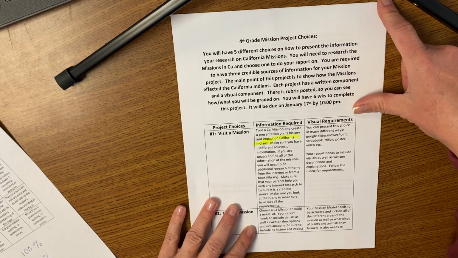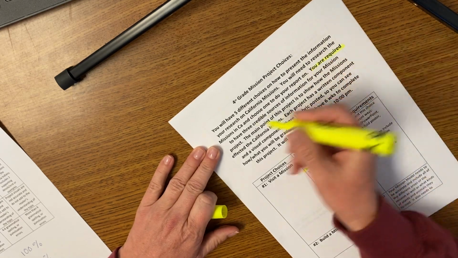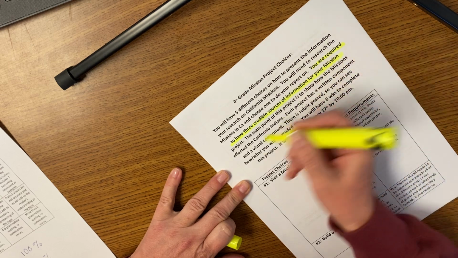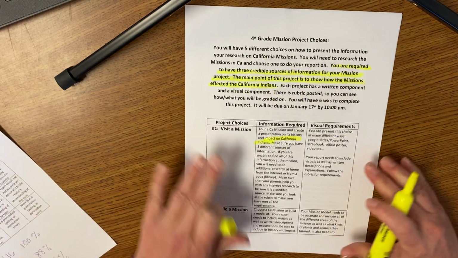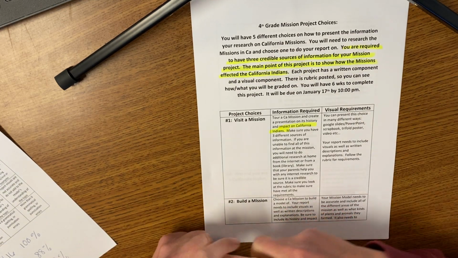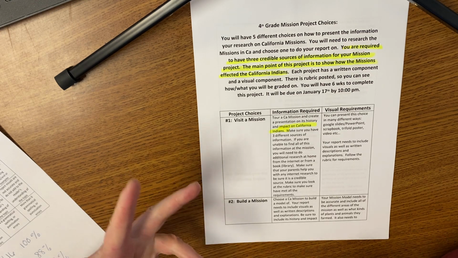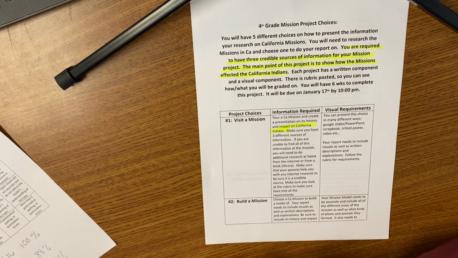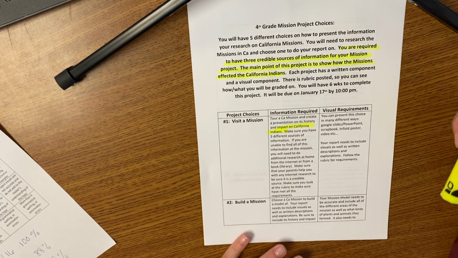Here, the main point. You are required to have 3 credible sources of information for your mission project. The main point of the project is to show how the missions affected the California Indians. Okay, so that's different from years past. When we did the mission project before, it was always on just the mission itself. Now I need the history of the mission and how it impacted the California Indians. That's a big part of the missions that gets left out. So you need to make sure you include that in your report.